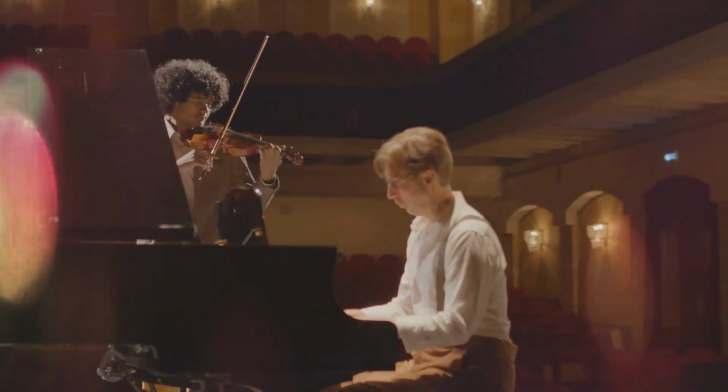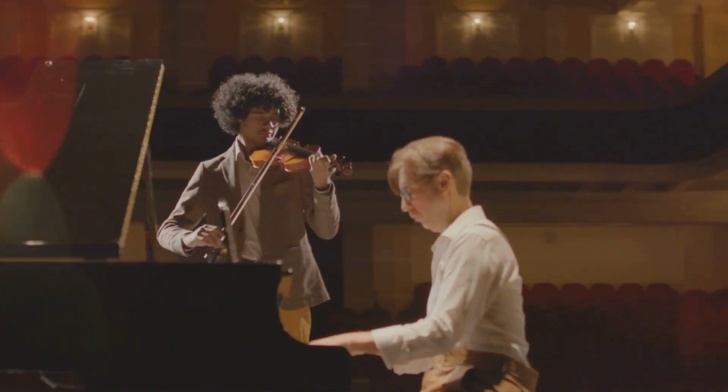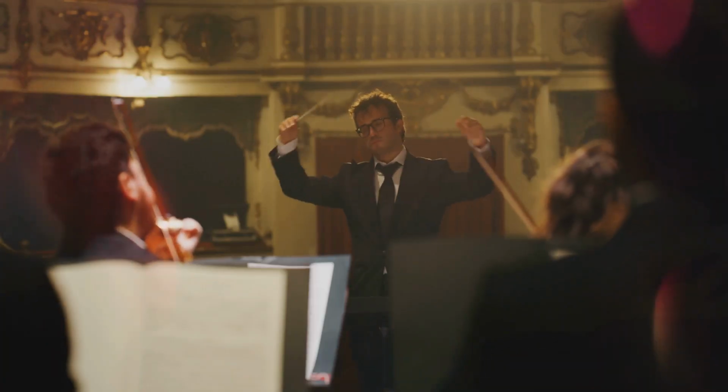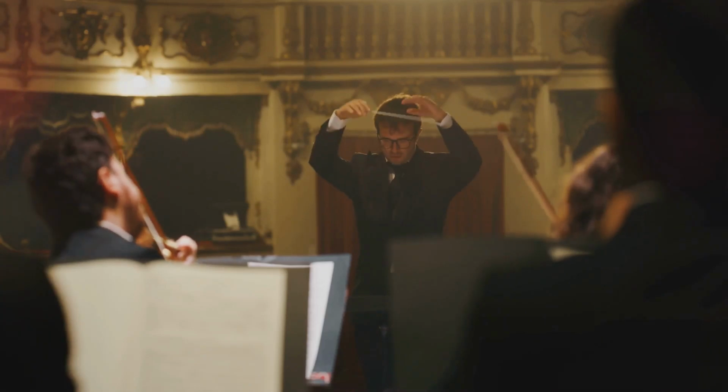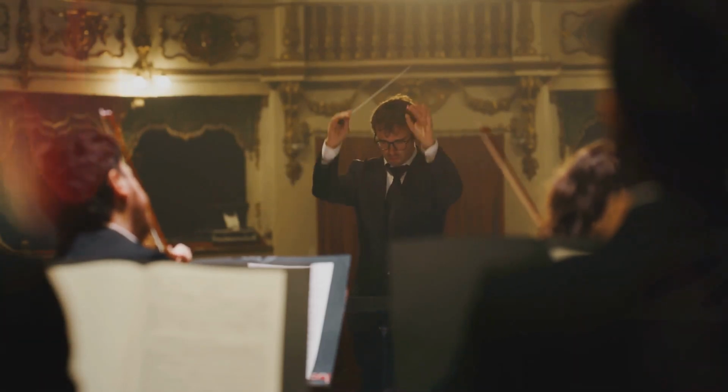Let's analyze excerpts from masterpieces by Bach, Handel, and Vivaldi to hear secondary dominants in action. We'll gain a deeper understanding of how these composers used secondary dominants to achieve their artistic visions.